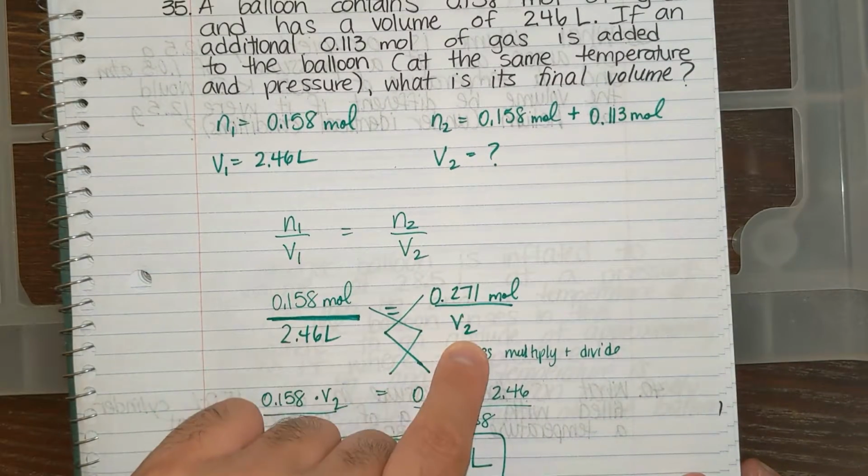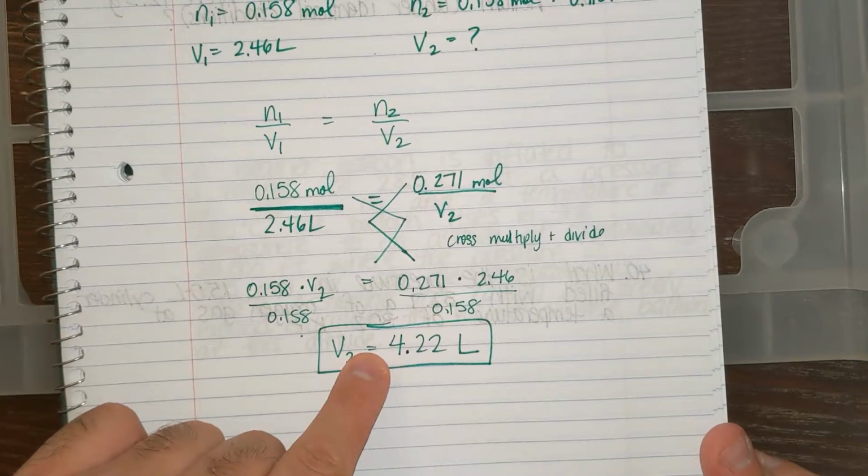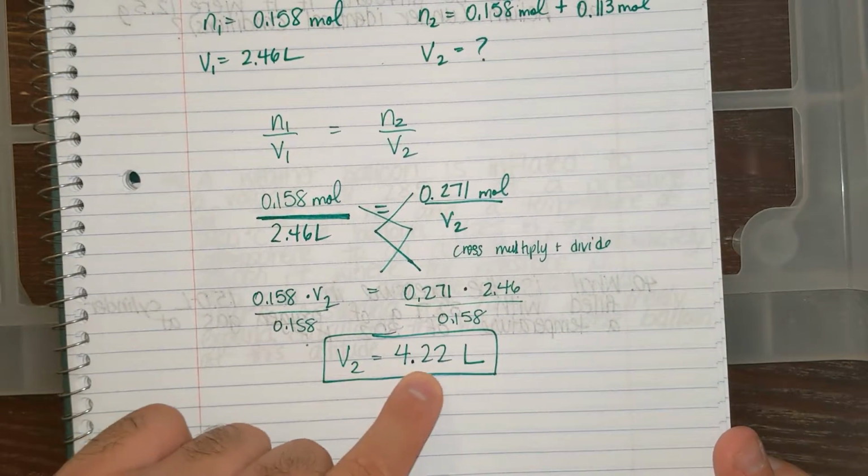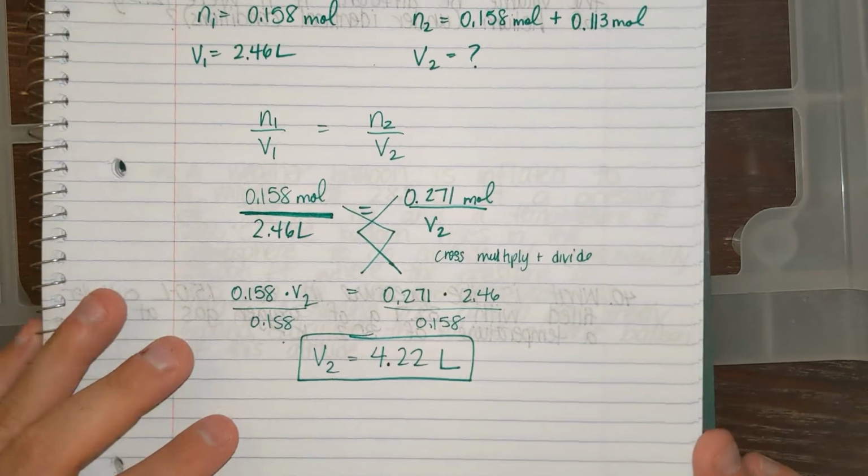Now this number makes sense because moles and volume are directly proportional. If I increase my moles, I should increase my volume. And I got a number that increases my volume to 4.22 liters.